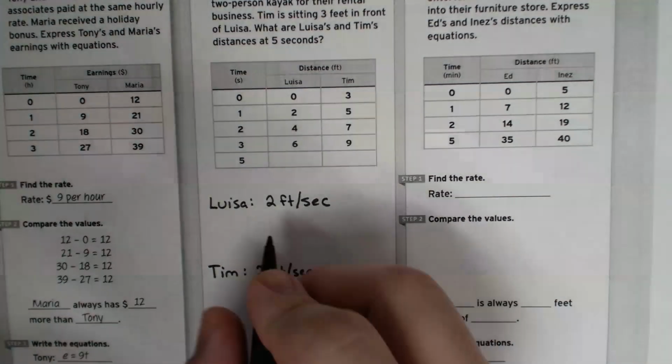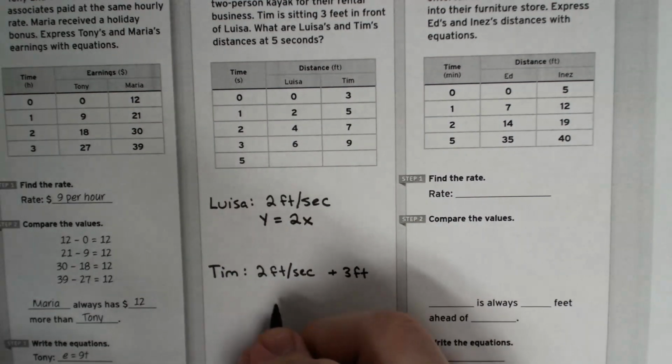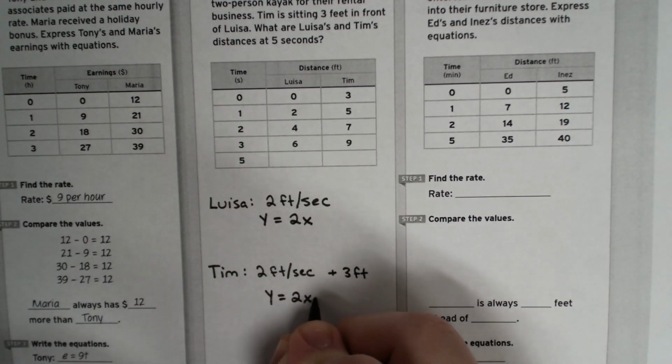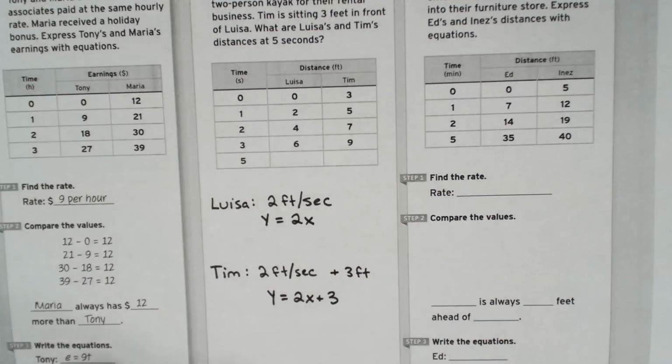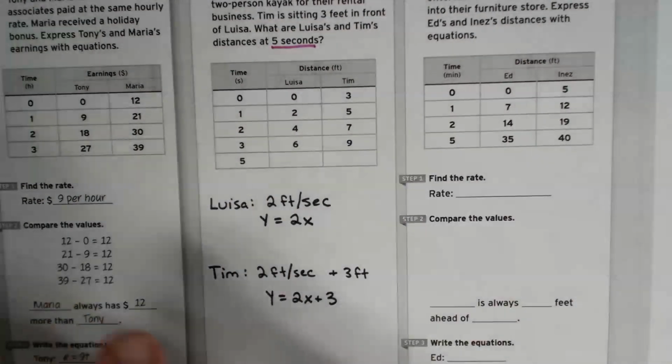So for Louisa, we could just write the equation y equals 2x, and for Tim, we could write y equals 2x plus 3, right? The reason I want to do it that way is because the table, it's not that hard to get the 5-second mark, but because we're skipping that 4-second mark, it might be easier to just make an equation and plug some values in. If we want to know their distance at 5 seconds, plug in a 5 for x.